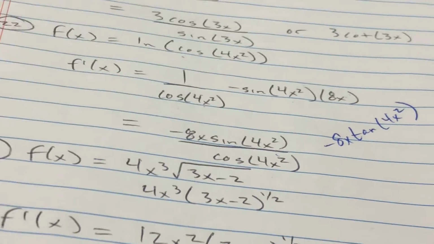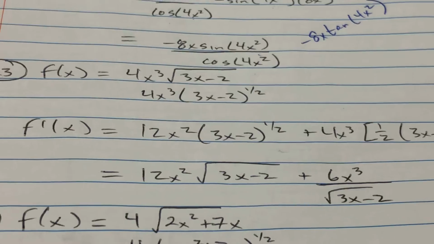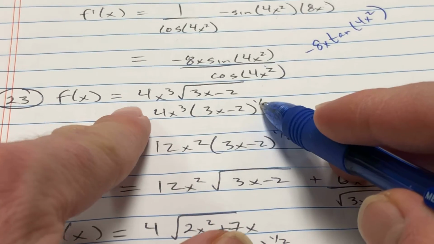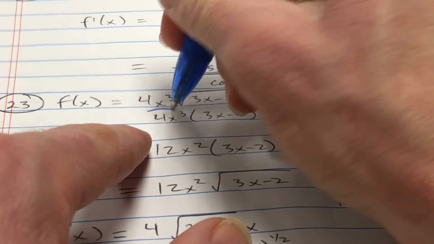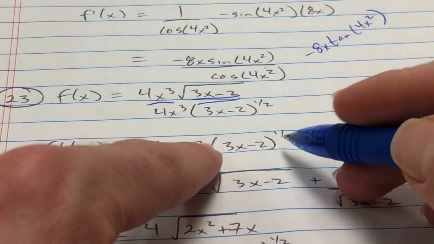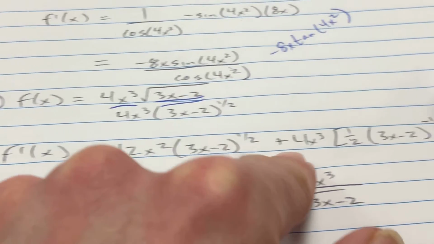All right, 23, we got the products with a little bit of the chain rule involved, product rule. So I'm going to make sure I have this rewritten like this, the root part. This is the first, that's the second. Derivative of the first would be 12x squared times the second function plus the first function times derivative of the second.